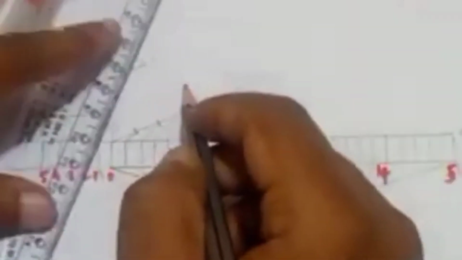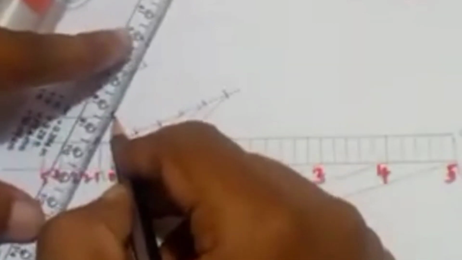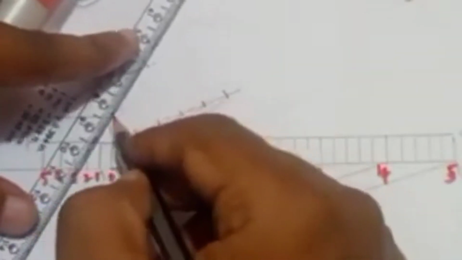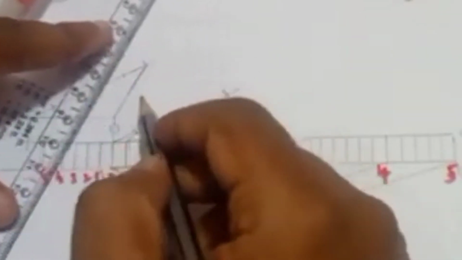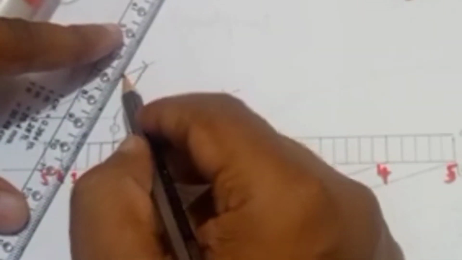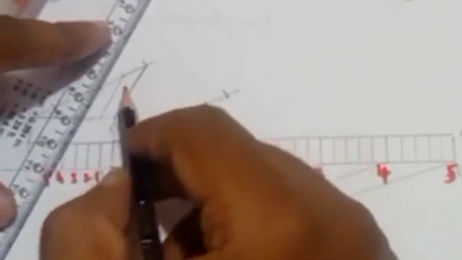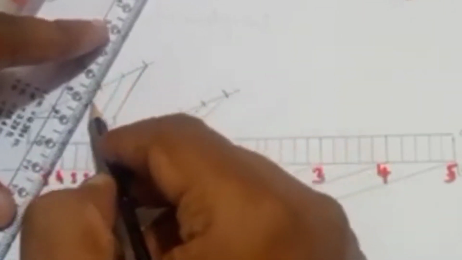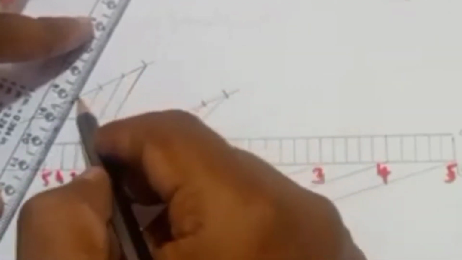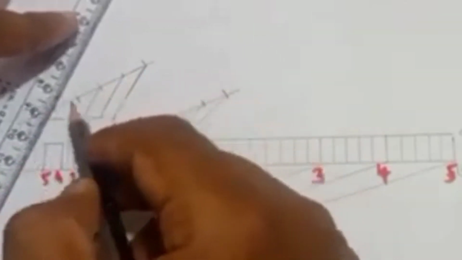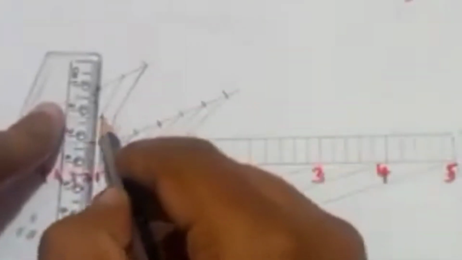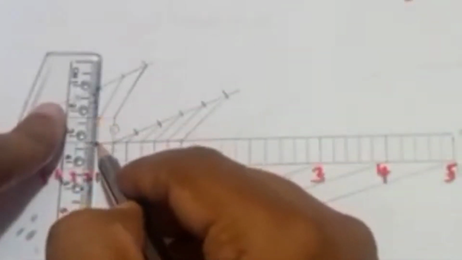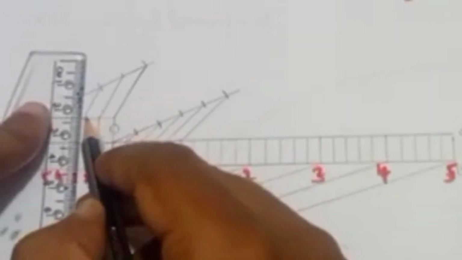Okay, now connect with the extreme point using roller scale and draw the parallel lines here. Now draw the vertical lines so that it will be divided into 5 parts.